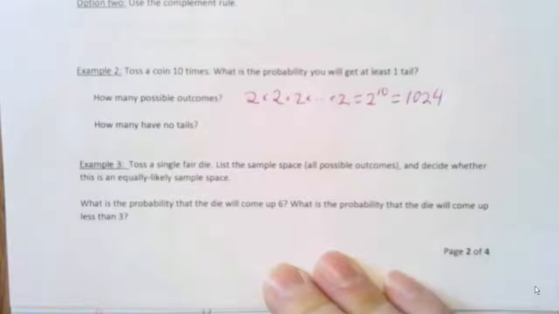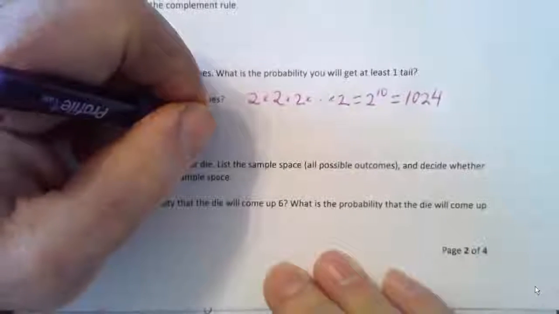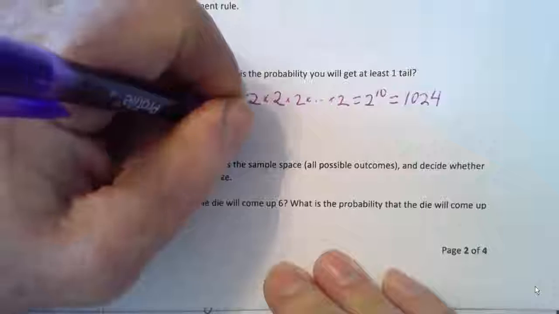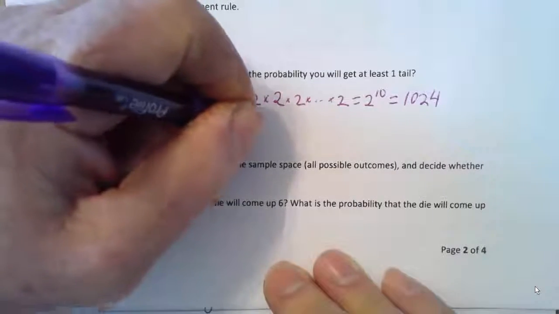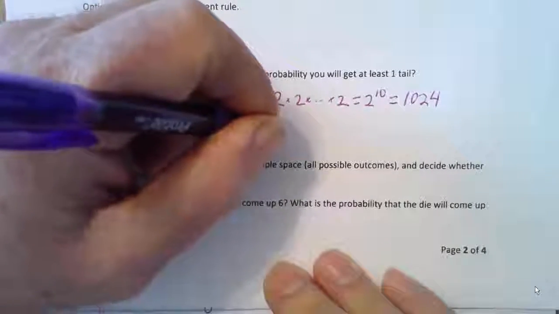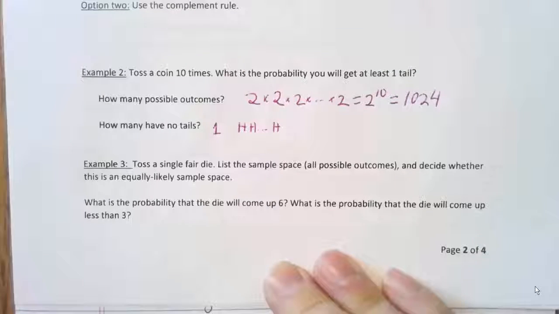How many of those have no tails? Well, there's only one. Namely, it's the outcome that's composed exclusively of heads.